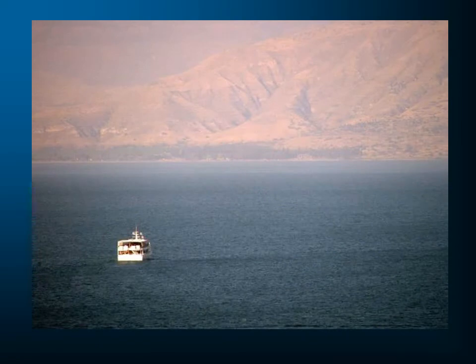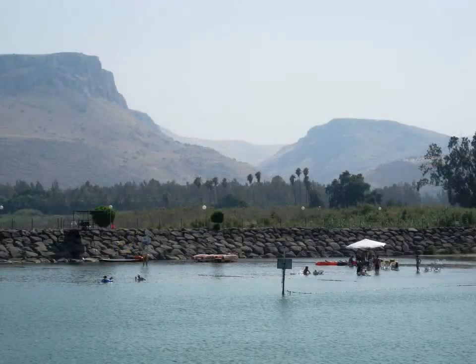The Sea of Galilee is 600 feet below sea level, and the surrounding mountain ranges drop precipitously down into the waters. You can see some of the surrounding mountainsides raising up above sea level, but the Sea of Galilee itself is going to be 600 feet below sea level.